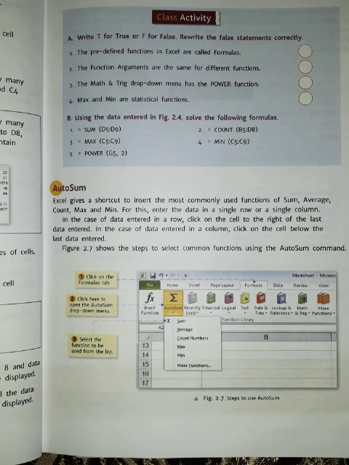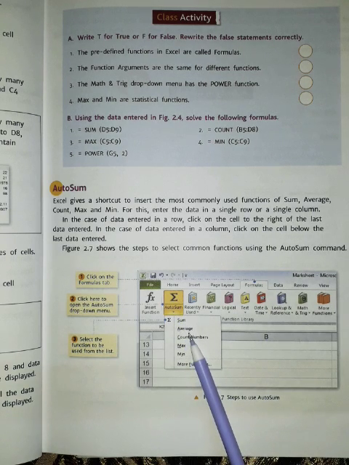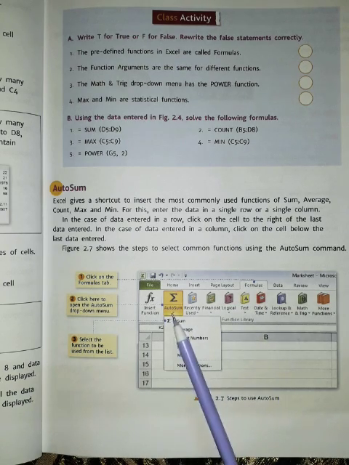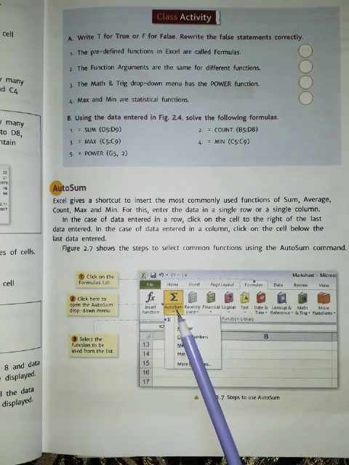cell address. But if you are using AutoSum, I think there is no need to write in the cells or in the given cell area. You only have to click on the function which you want to apply for the cell ranges. Click on the Formulas tab, and under the Formulas tab you will find AutoSum.